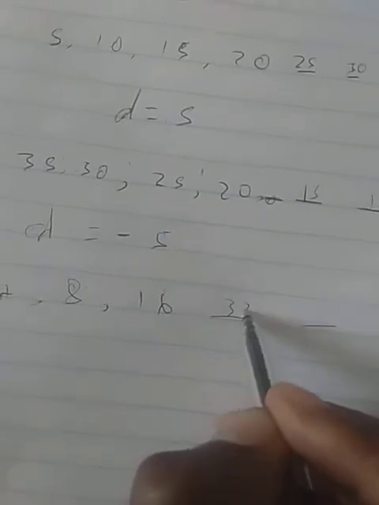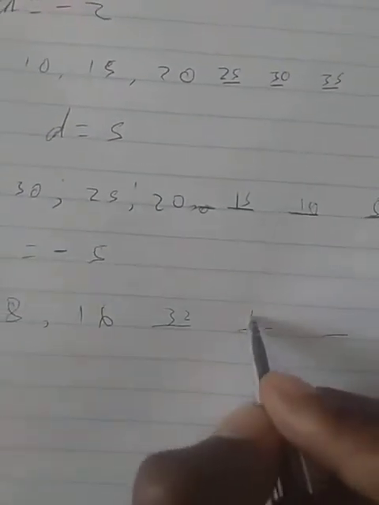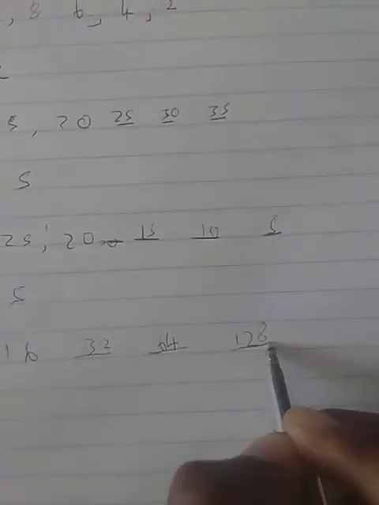So they also need the next 3 terms. Okay, so 16 times 2 has to be 32. 32 times 2 has to be 64. Okay, 64 times 2 has to be 128.